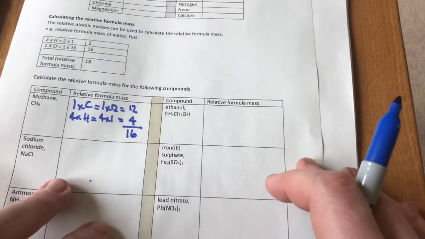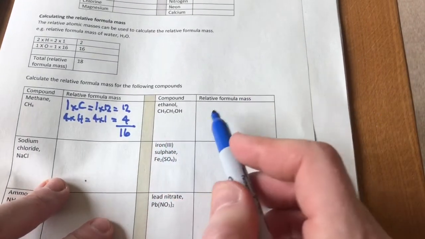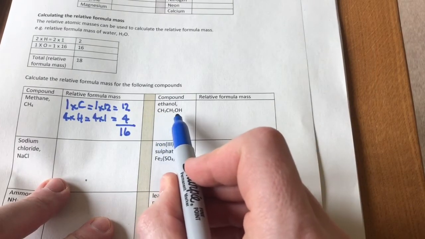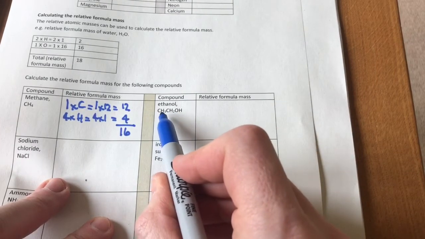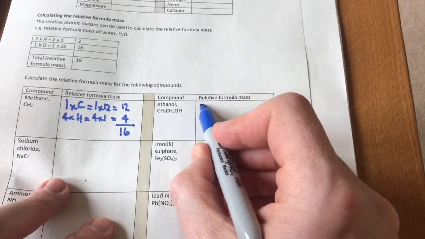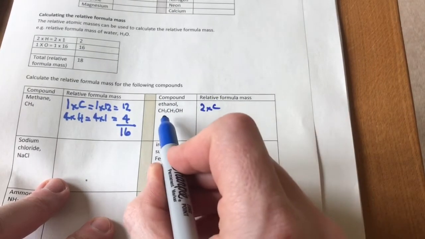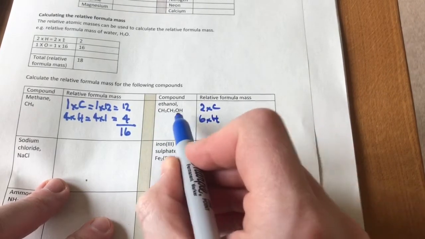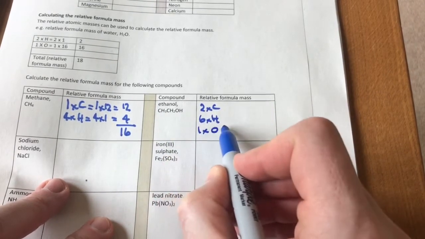Let me show you another one. Here we've got ethanol, a little bit trickier, because in here now we have to look across the compound for the atoms in there. So we've got 2 lots of carbon. So we've got 2 times carbon. We've got 3, 4, 5, 6 times hydrogen, and we've got 1 times oxygen.